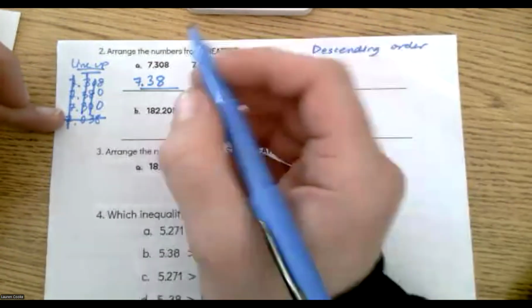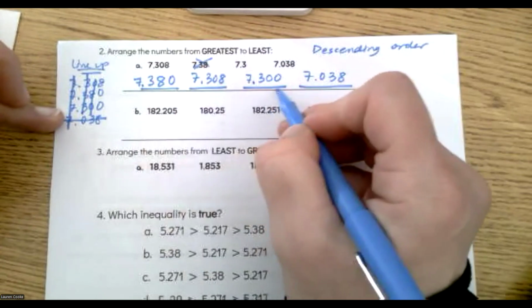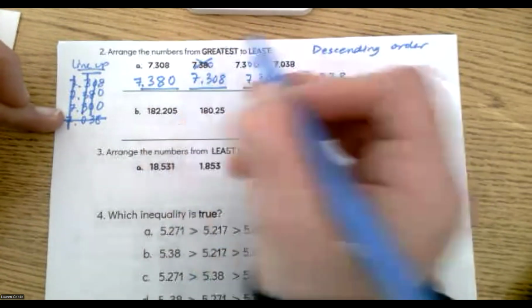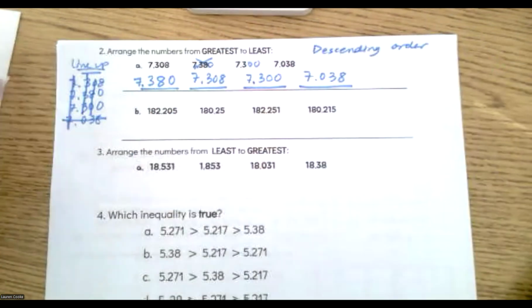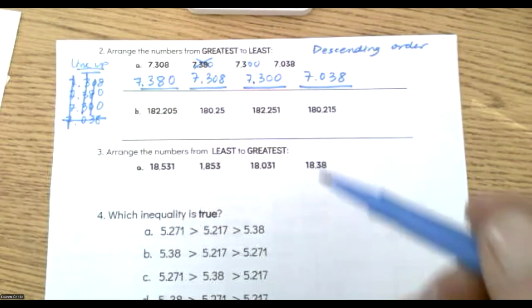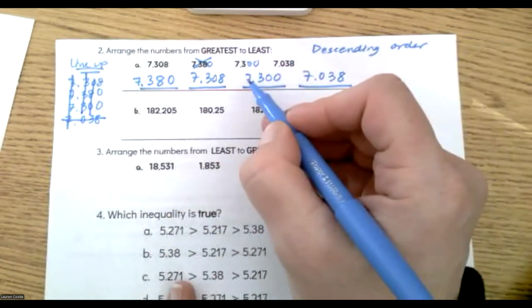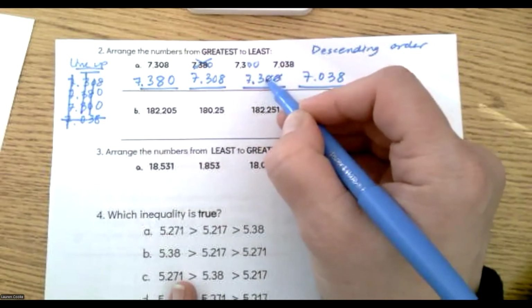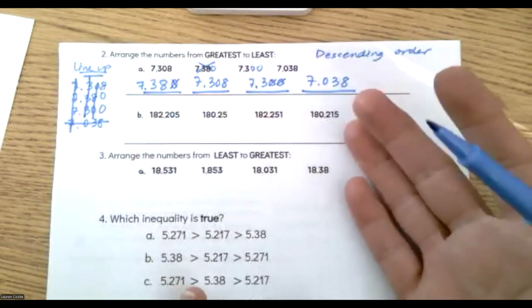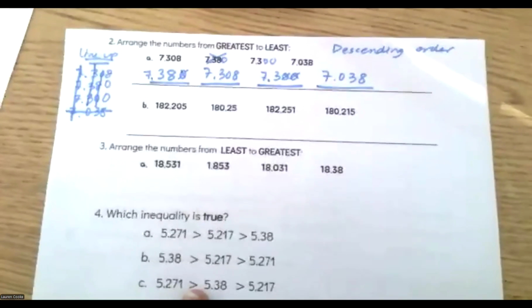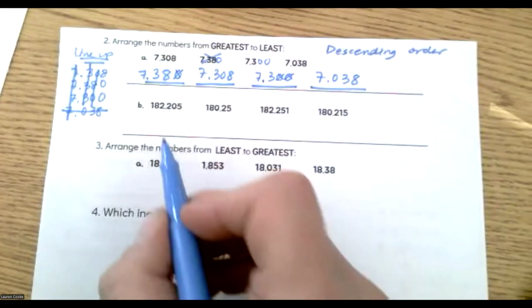So we could have this here. That is not a problem. Those are equivalent amounts, right? All the way out to the thousandths place. It is customary to write it in the original form. So if you can write it in the original form, I definitely would. All right. And again, we want them from greatest to least.